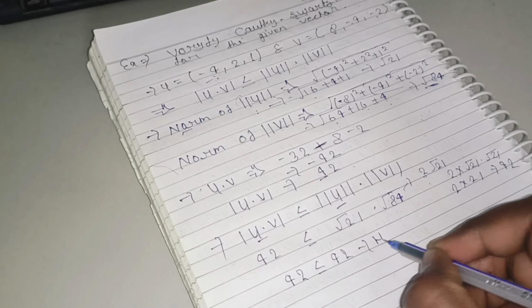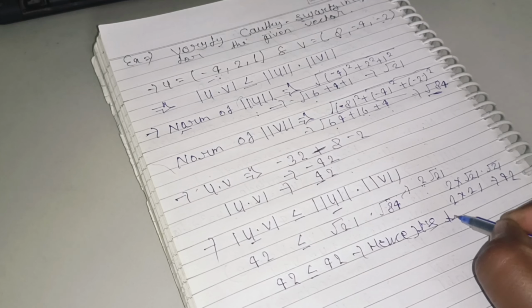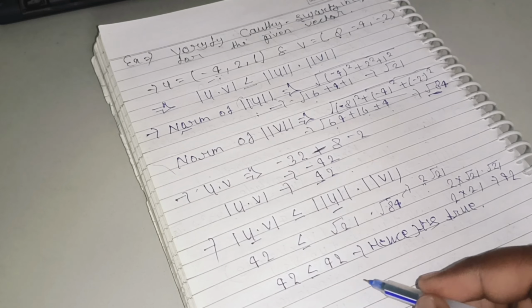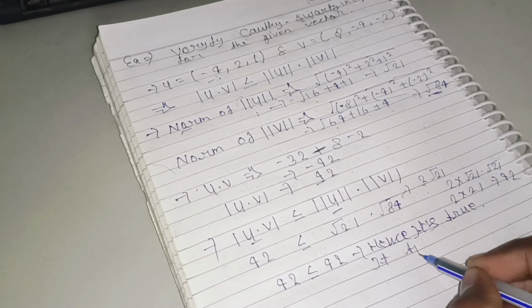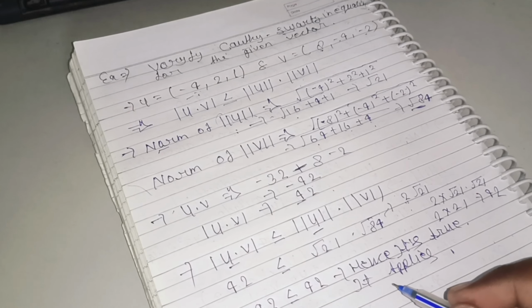So hence it's true, right? We can say the Cauchy-Schwarz inequality applies. It's very simple, right? Yeah. So now we will move forward.